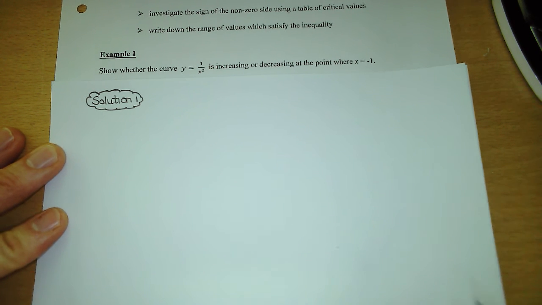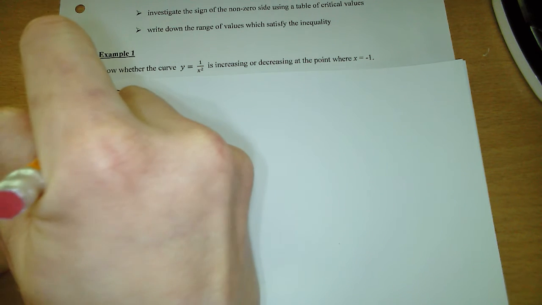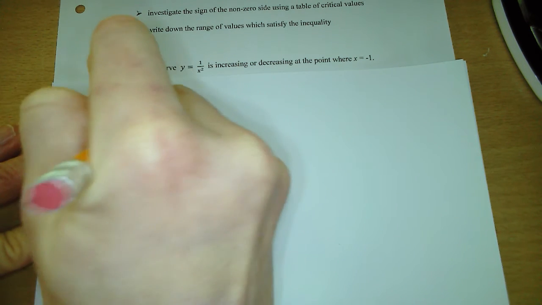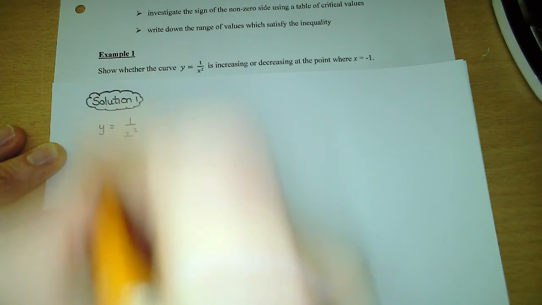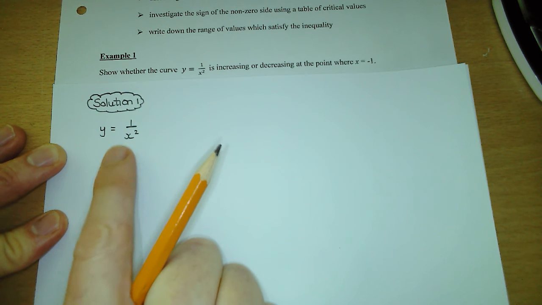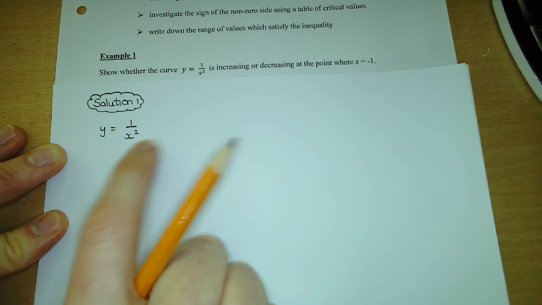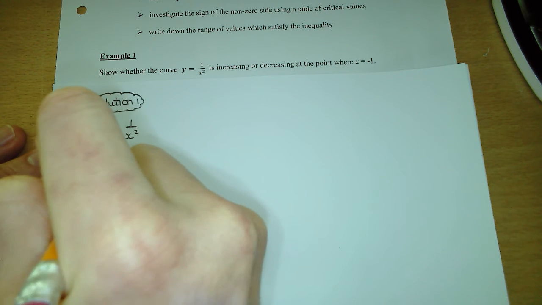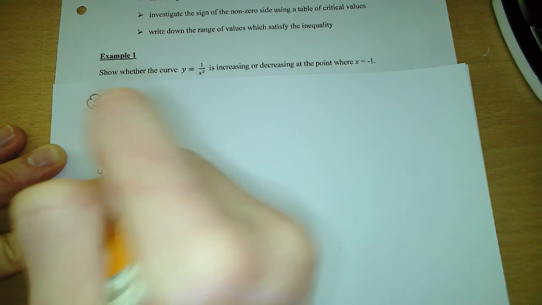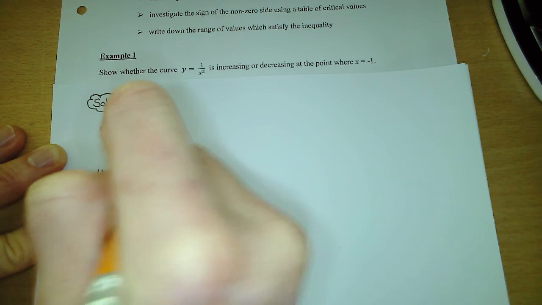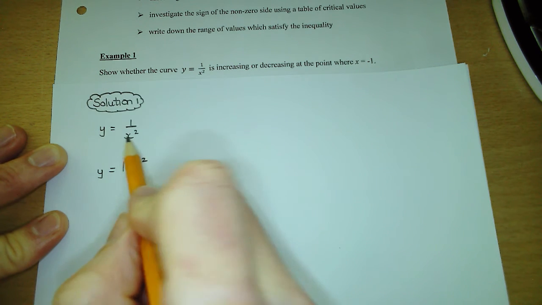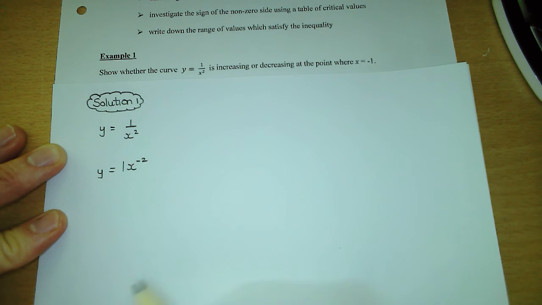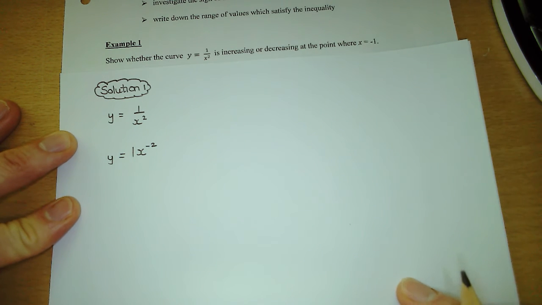Okay, so first thing we've got to do is start with our curve. Because we're going to differentiate it, we need to prepare it for differentiation, so we need to slide x to the power 2 to the top line. So we're going to get y equals 1x to the power of negative 2. Remember, sliding x to the top line of a fraction, you must change the sign of its power. So we're now ready to differentiate.